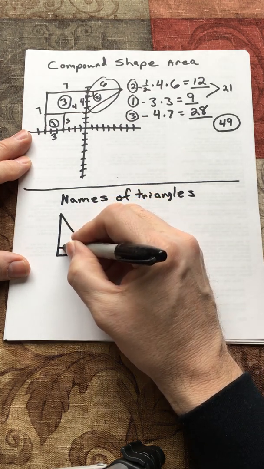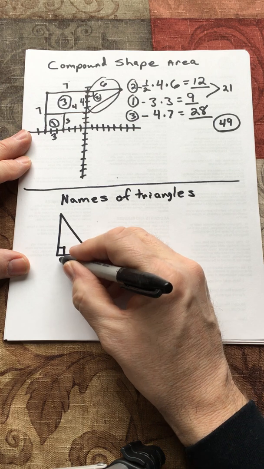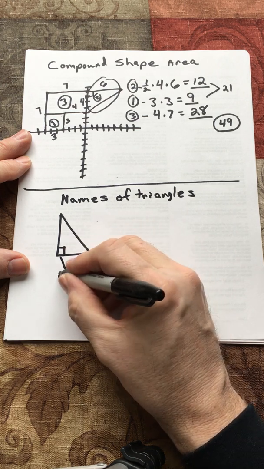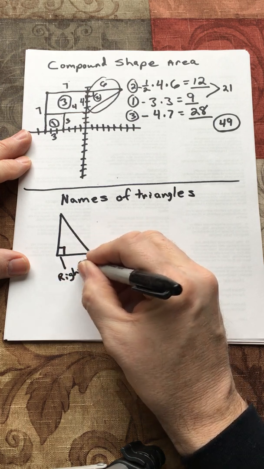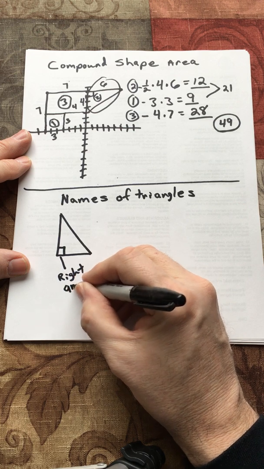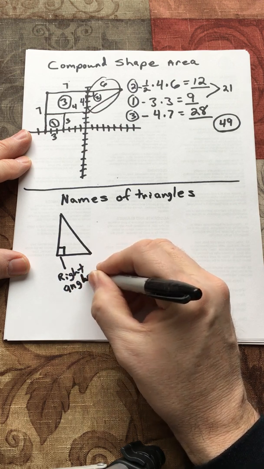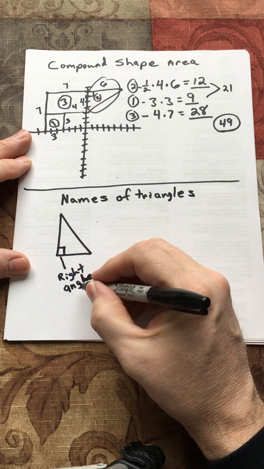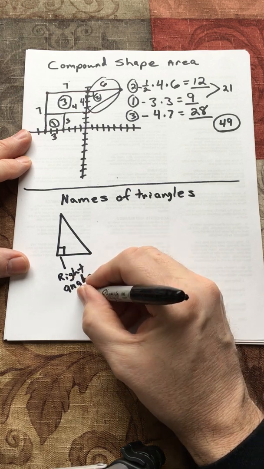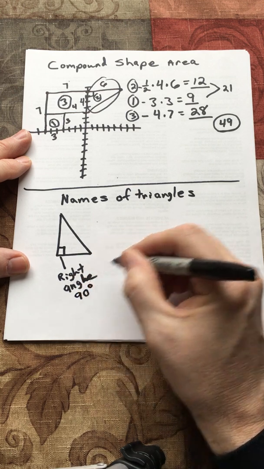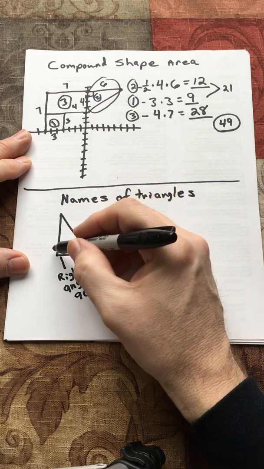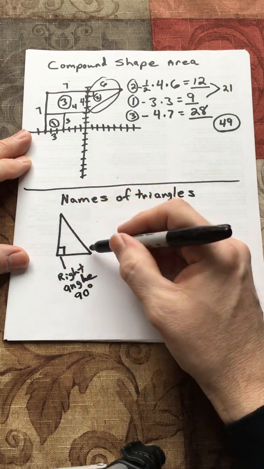It has a little box in the corner. What this little box means is this is a right angle. R-I-G-H-T, angle. A right angle is 90 degrees. Okay? That means these two are at 90 degrees.